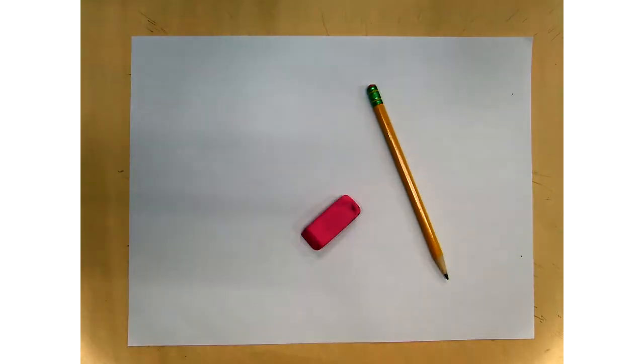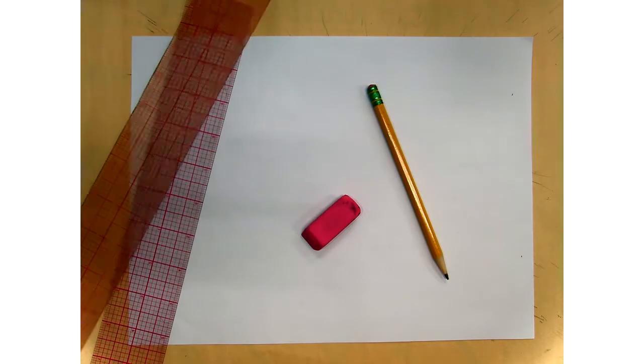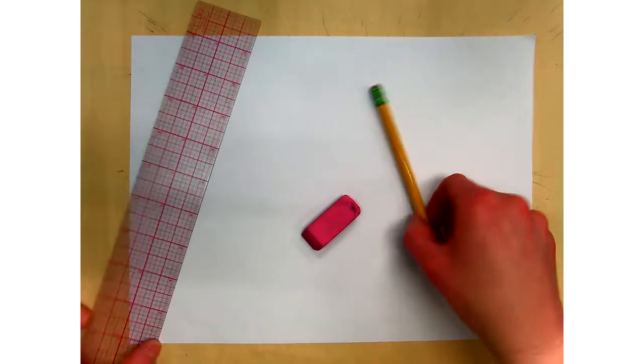You're going to have two rulers today. So first you're going to use a pencil, paper, eraser. You'll need a short ruler and a longer ruler, a 12-inch and an 18-inch ruler.